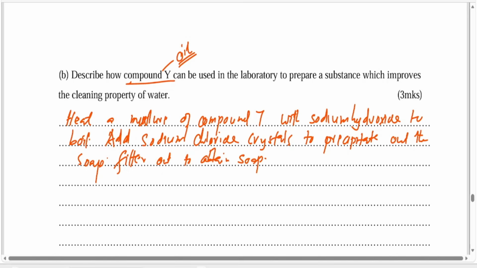In this case, heating a mixture of compound Y with sodium hydroxide is 1 mark. Then adding sodium chloride, 1 mark, and doing the filtration, 1 mark. That's how we prepare soapy detergents. That's how we prepare soapy detergents in the laboratory.